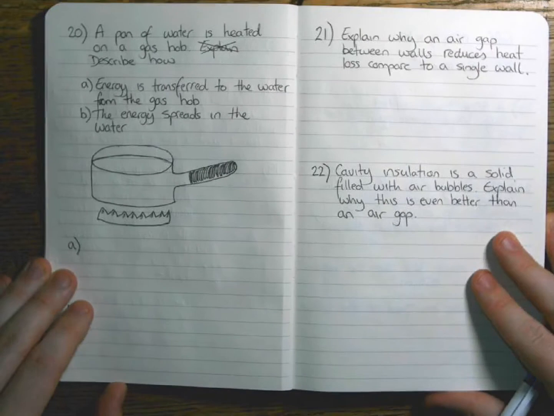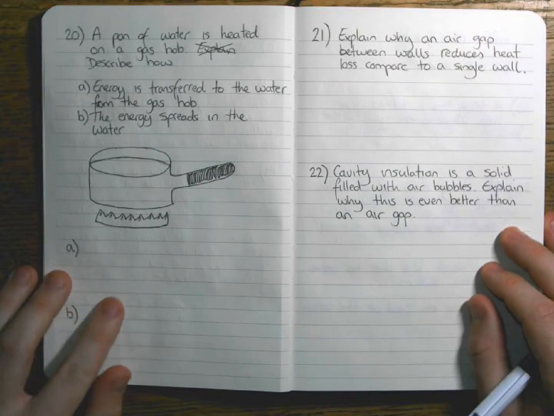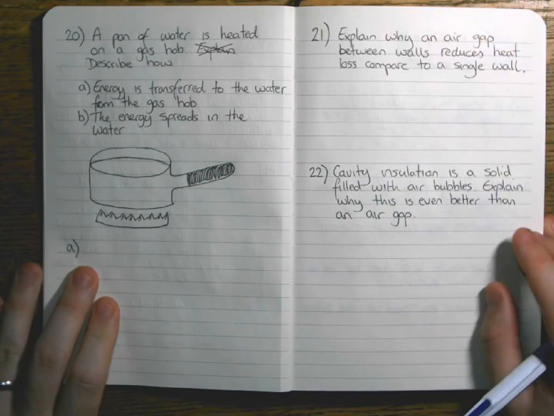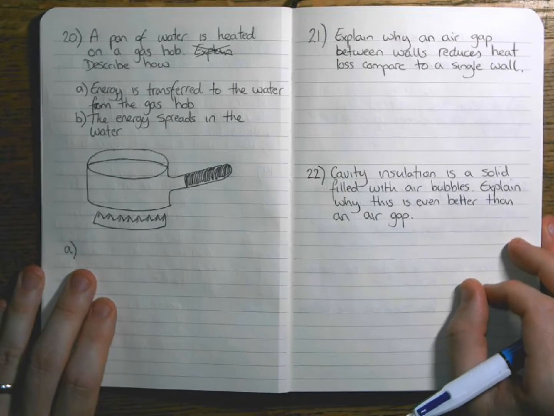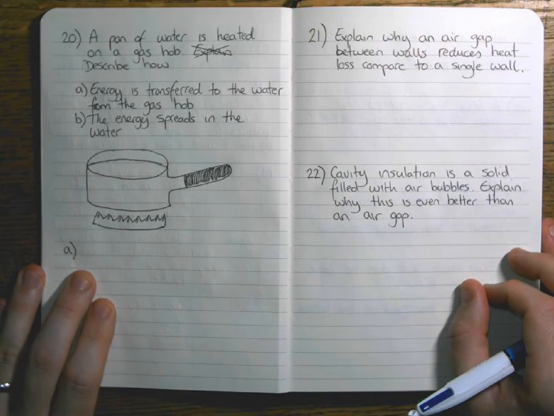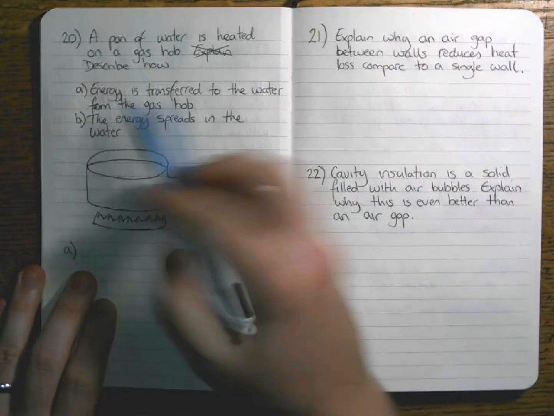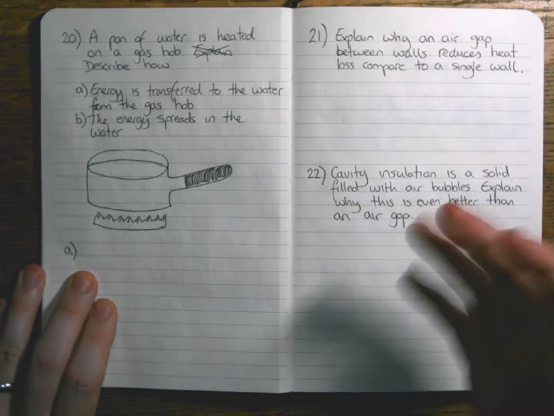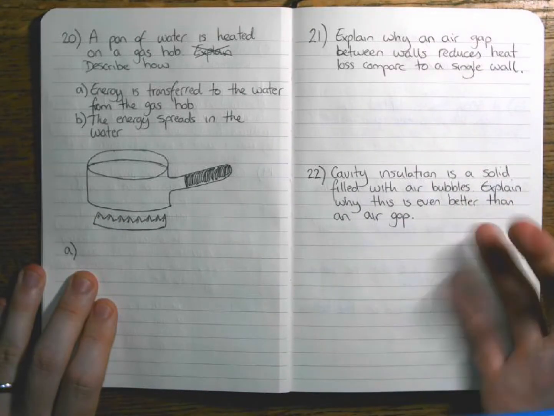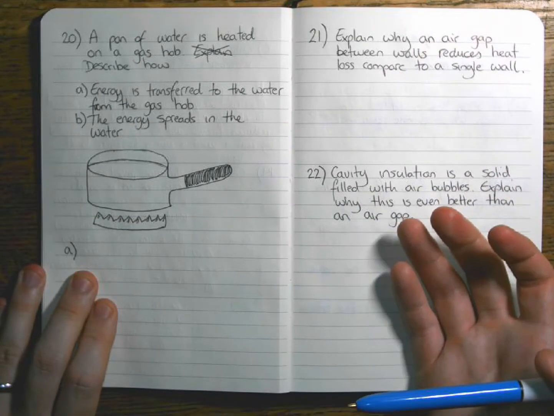Okay, a pan of water is heated on a gas hob. Describe how A, energy is transferred to the water from the gas hob, and B, how the energy spreads in the water. Now it's just a describe question, which means that we just have to state kind of what's happening, describe what is going on.